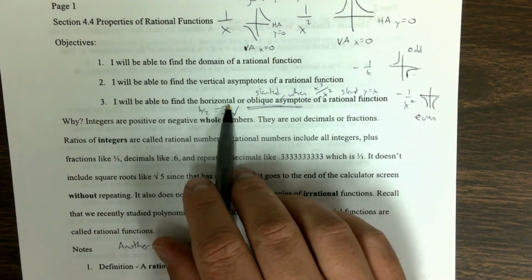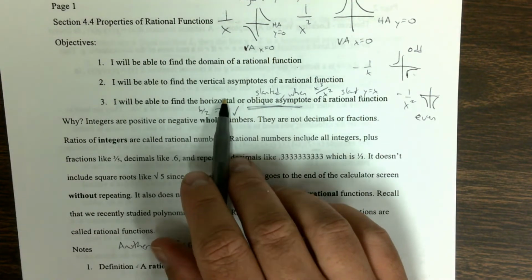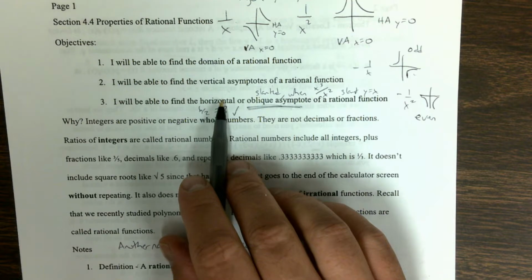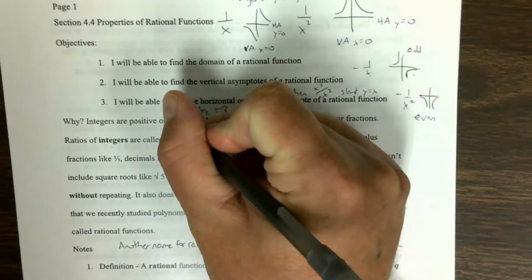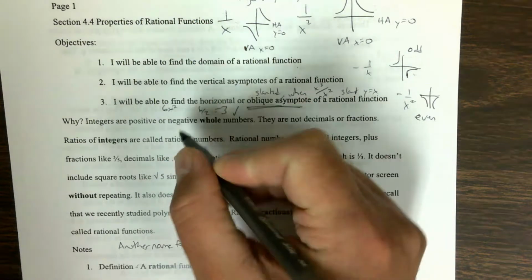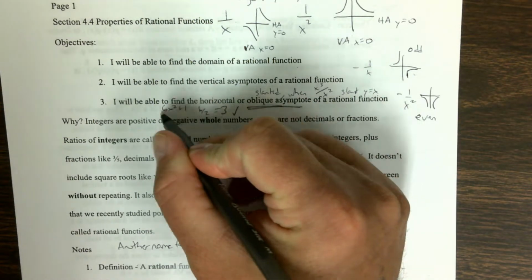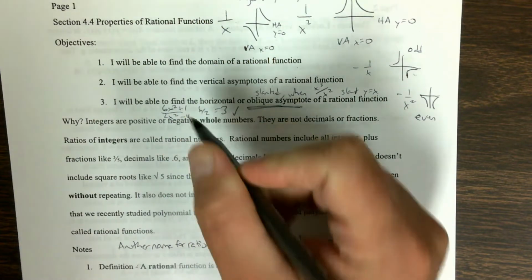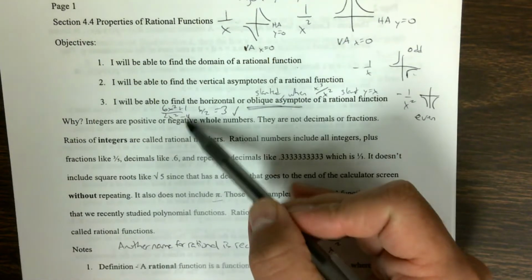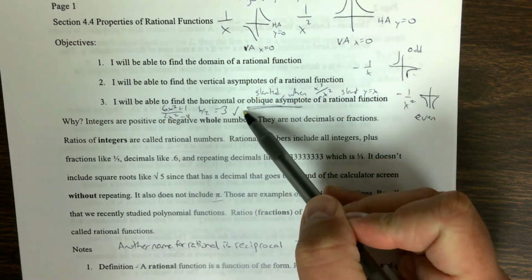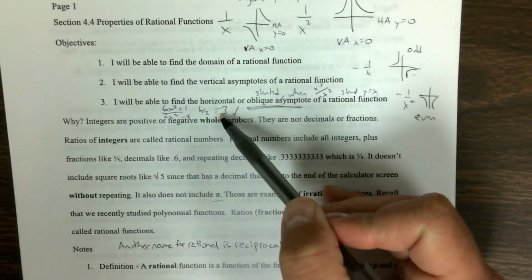Now, sometimes you're going to have to do the ratio or fraction of the numbers. Like if you had something with 6x squared, and you had 2x squared minus 4, you ignore these numbers to the side and you just do your ratio. So 6 over 2 would be 3, and that'd be your horizontal asymptote.